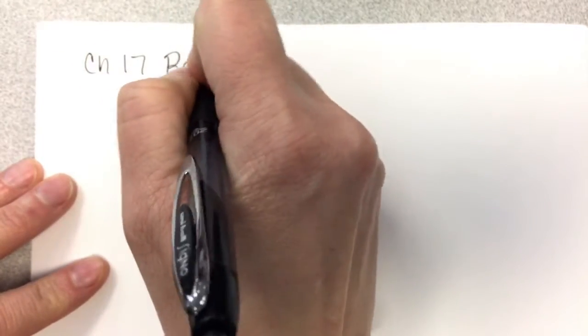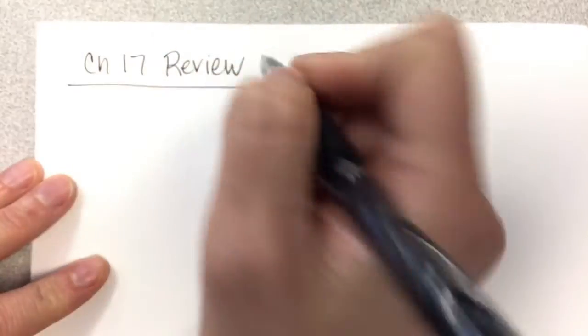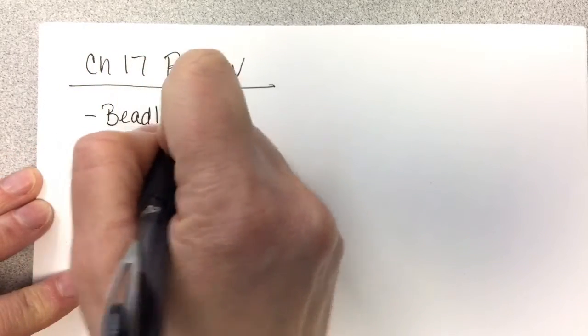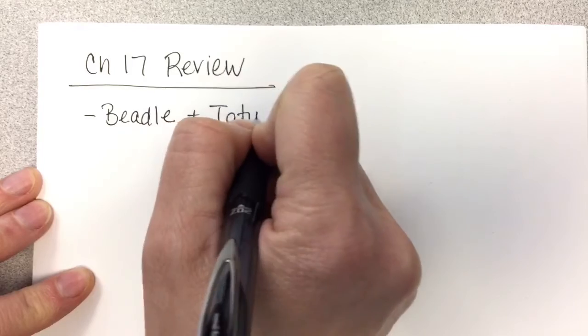Okay, so chapter 17 is about protein synthesis. So, chapter 17 review, protein synthesis. You should review the Beadle and Tatum experiment. This is with the bread mold.